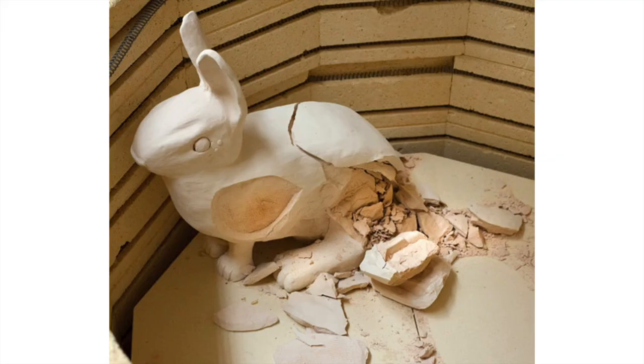And I want to go back here, and oh my goodness, what happened to this poor rabbit? Well, let's do a forensic analysis. So why did it blow up? Well, there are several reasons. It appears that it was too thick here. Usually when you build thicker than 1 inch, the moisture inside of the clay cannot escape.